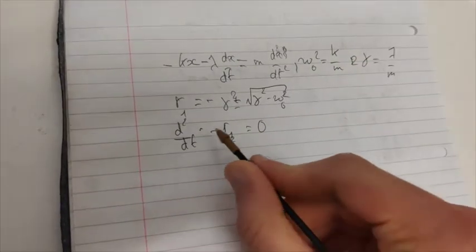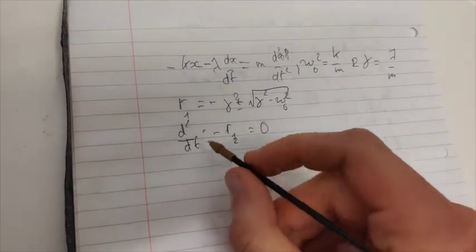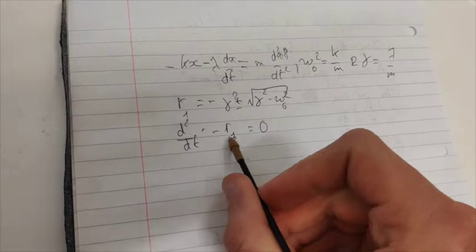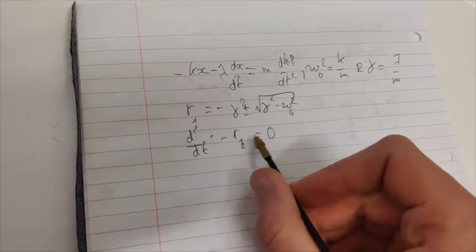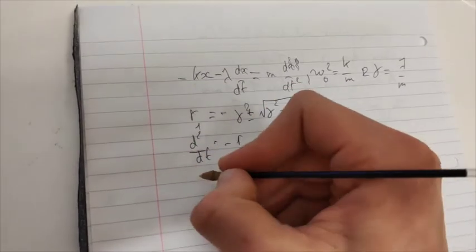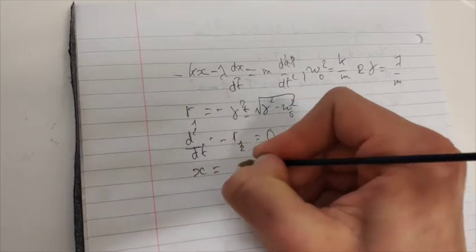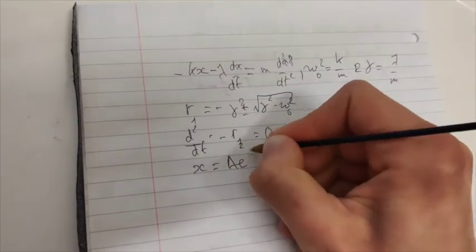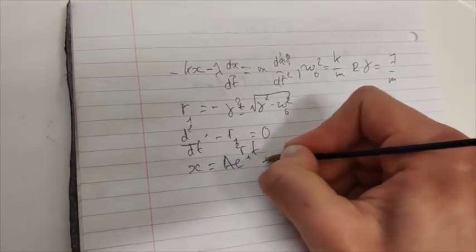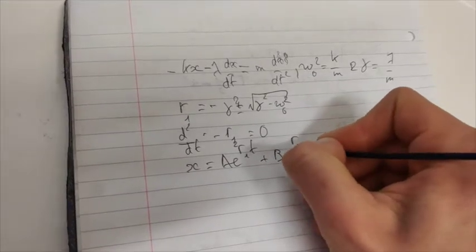We can see that the solution is going to be a sum of exponentials, since this is what gives a constant result times the function itself once it's derived. So we can deduce that x is equal to a e to the r1t plus b e to the r2t.